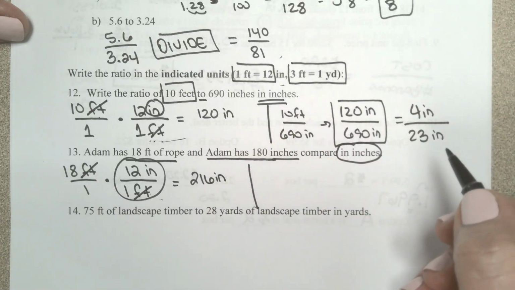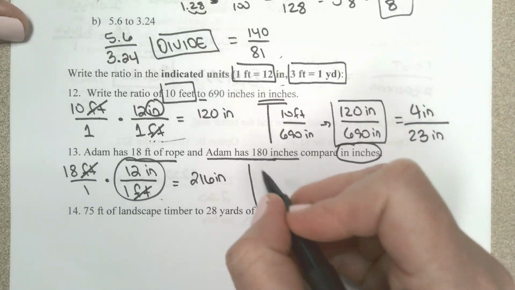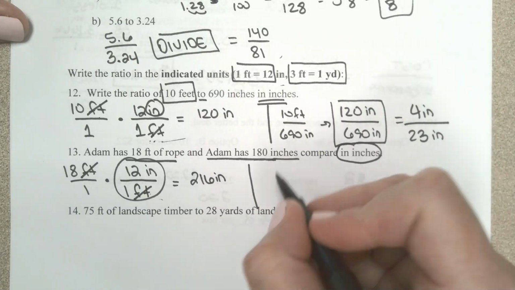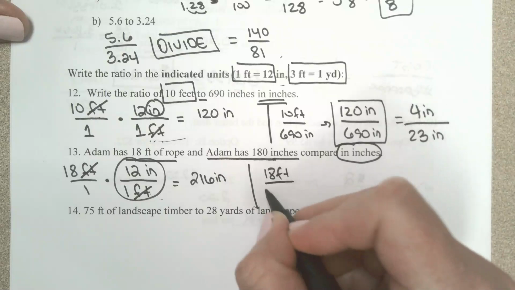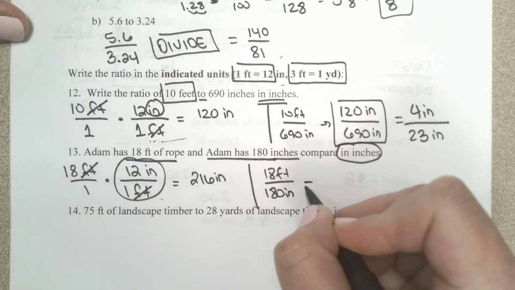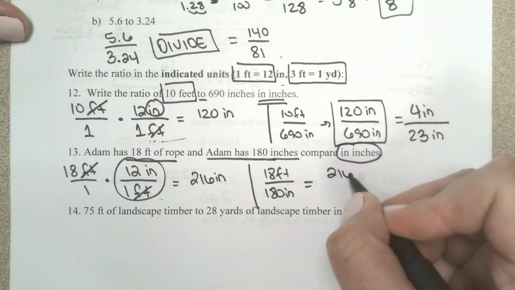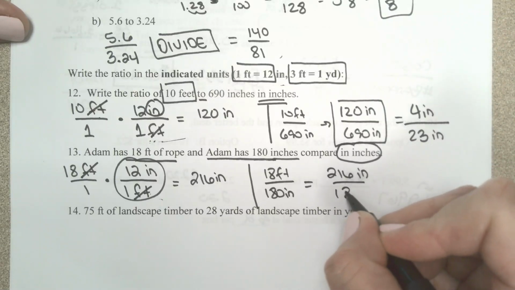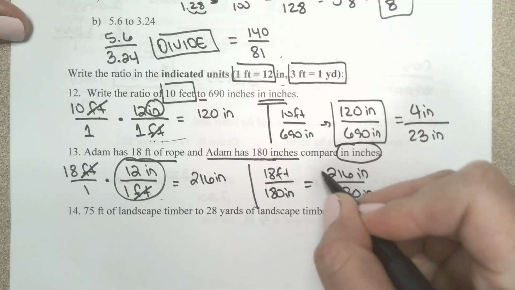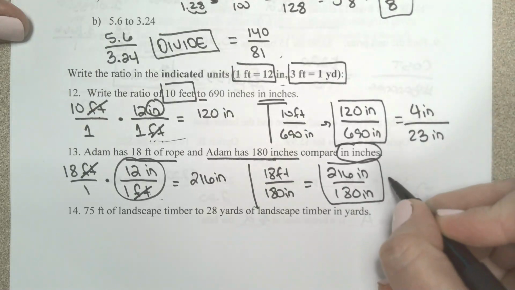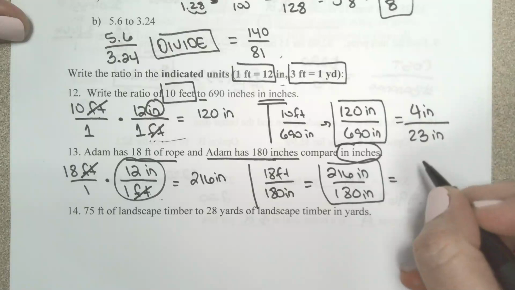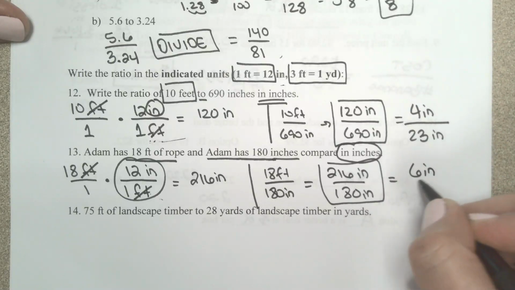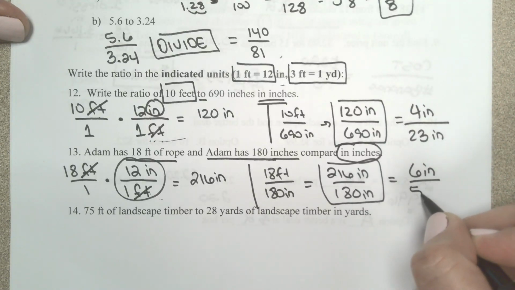It says write a ratio of 18 feet to 180 inches, and that would be 216 inches over 180 inches. Maybe that's the answer, or maybe they want it reduced, and that would reduce to 6/5.